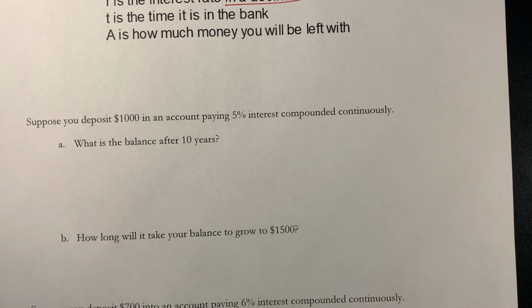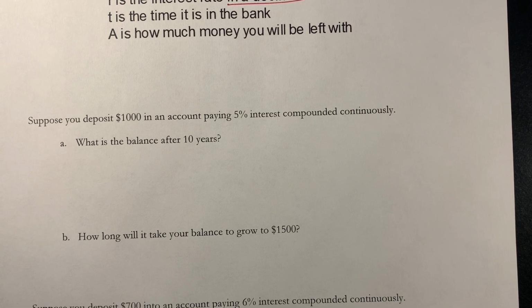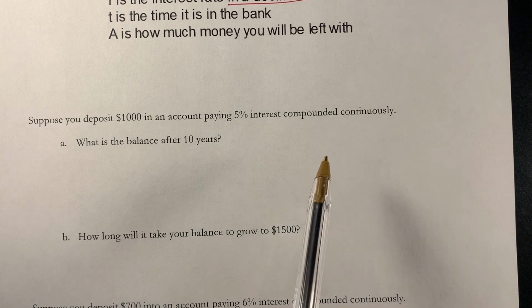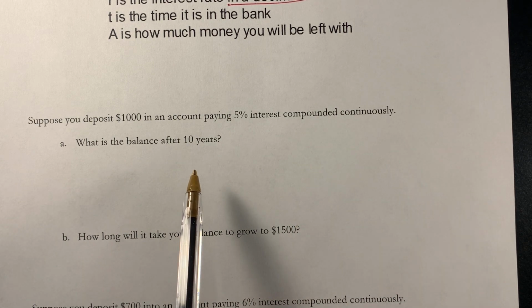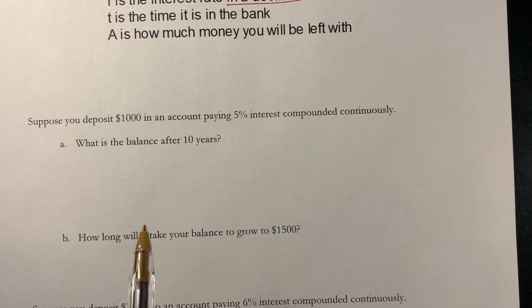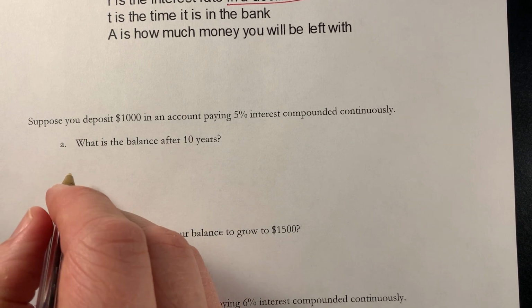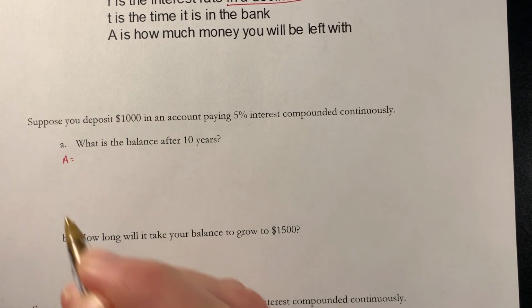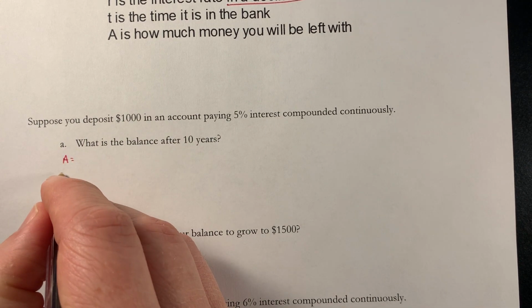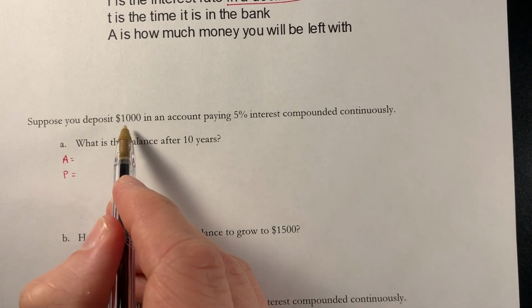Okay, so suppose you deposit $1,000 in a bank account, paying 5% interest compounded continuously. What is the balance after 10 years? Okay, so let's write out each variable. A, that's the ending balance. We don't know that. P, that's the principal. That's the amount we start with.